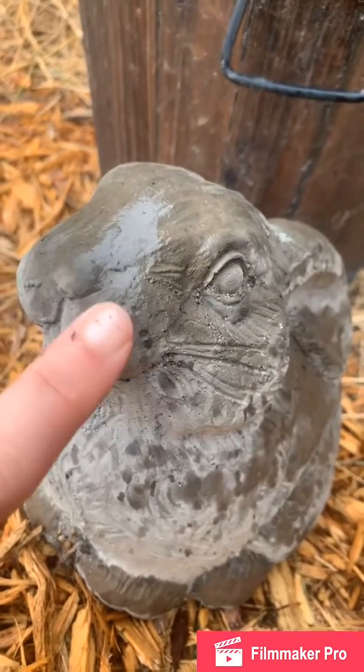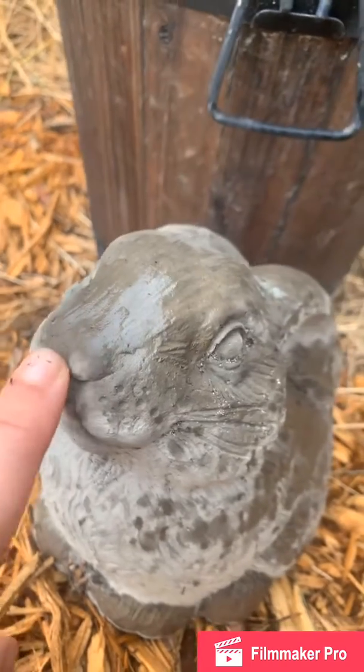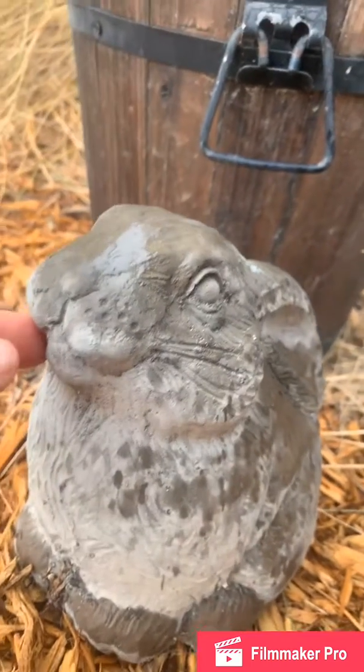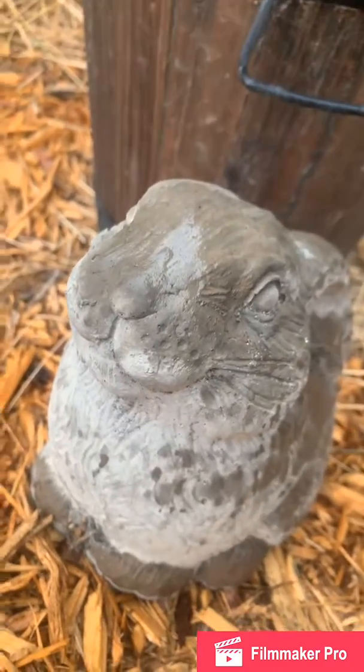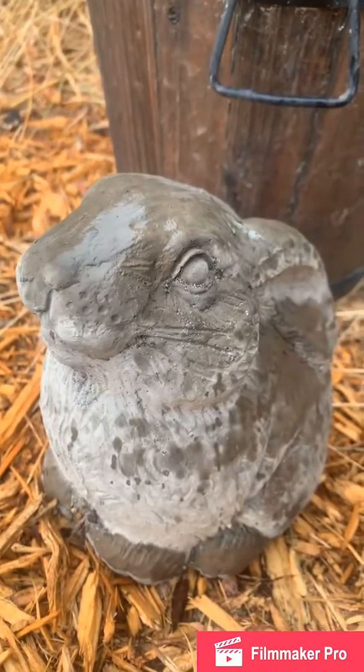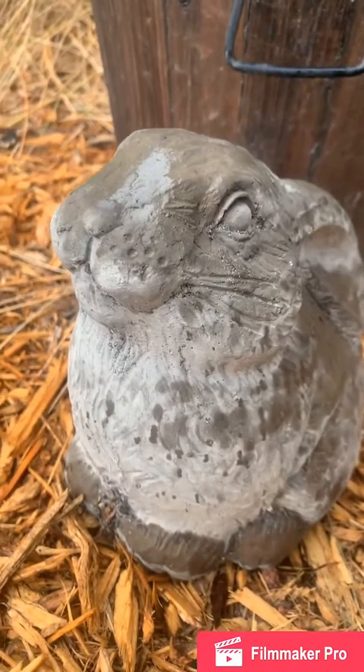And so he's losing some of his indentation. He's losing some of his detailed features because he's out here exposed to the elements, and rain will actually cause chemical weathering due to acid rain.